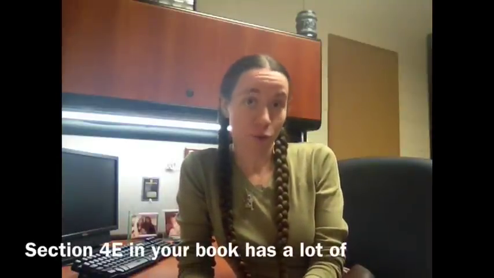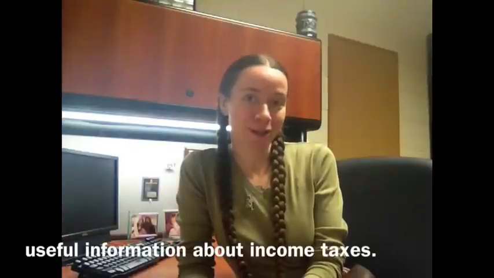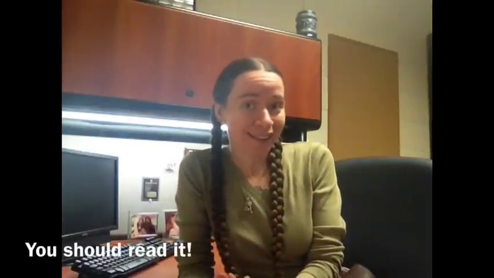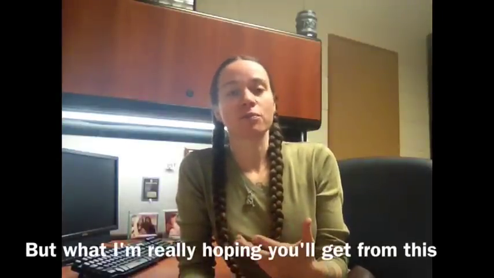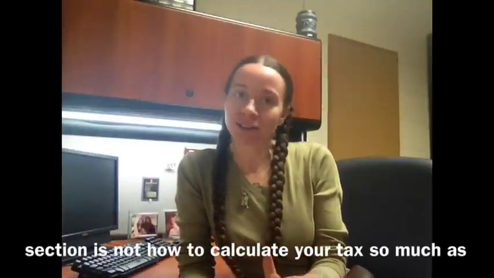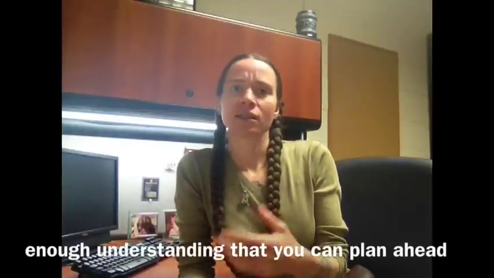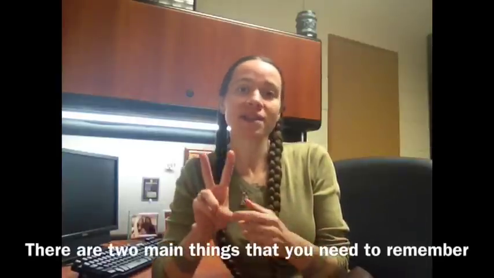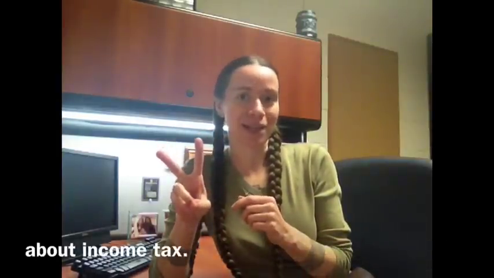Section 4E in your book has a lot of useful information about income taxes. You should read it. But what I'm really hoping you'll get from this section is not how to calculate your tax as much as enough understanding that you can plan ahead for your taxes. There are two main things that you need to remember about income tax.